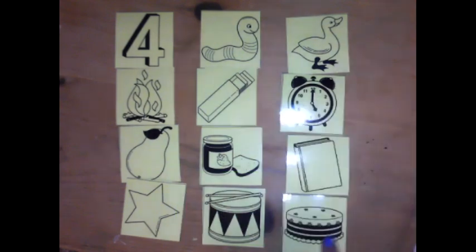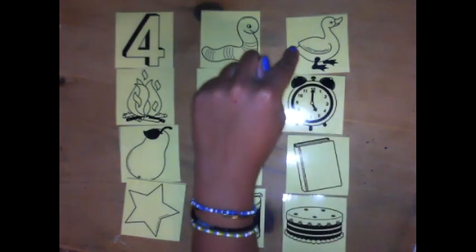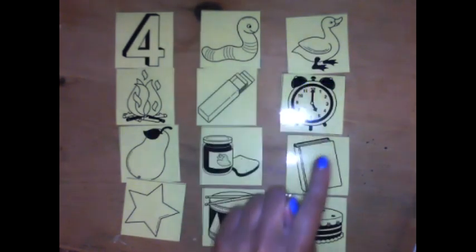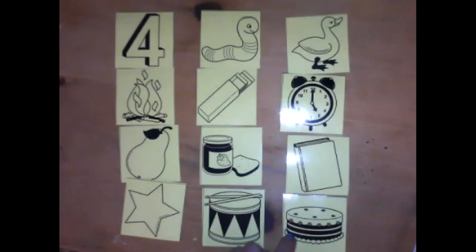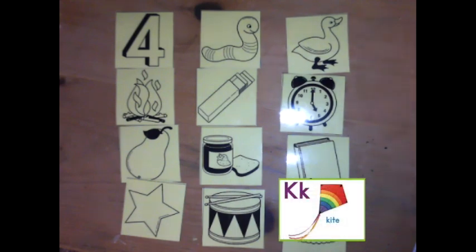Let's check the last column. Say them with me. Duck, clock, book, cake. Do those all have the same ending sound? Yes, they all end with the k sound, like K, kite, k.